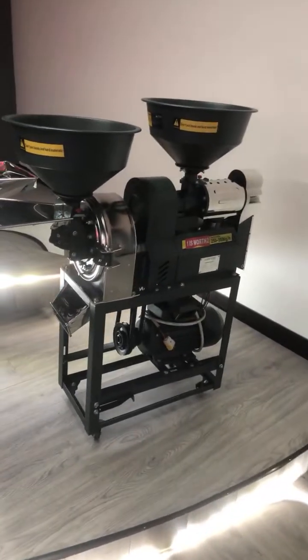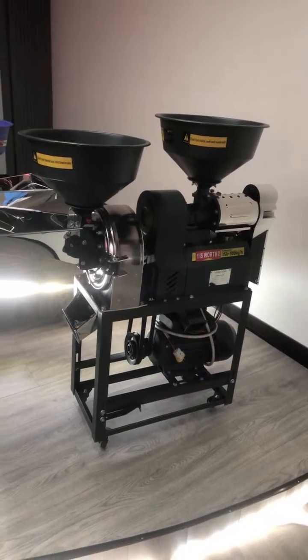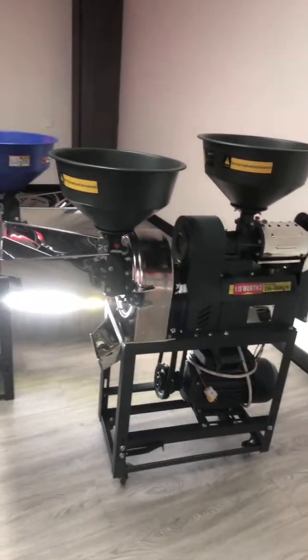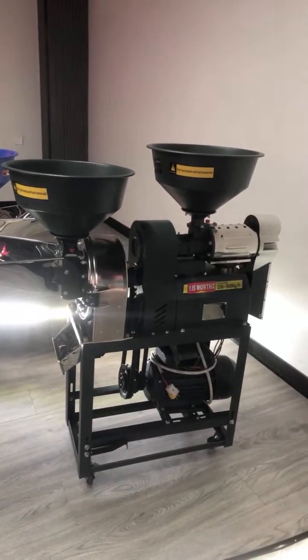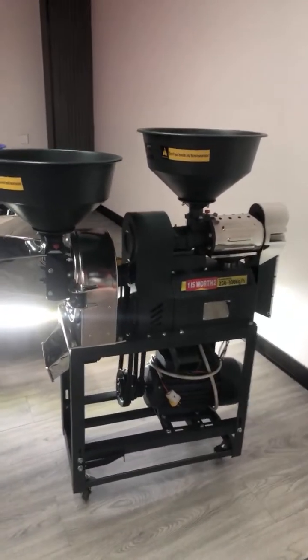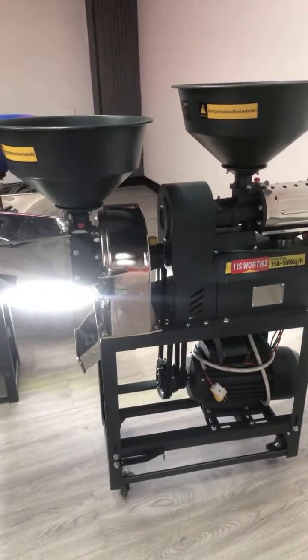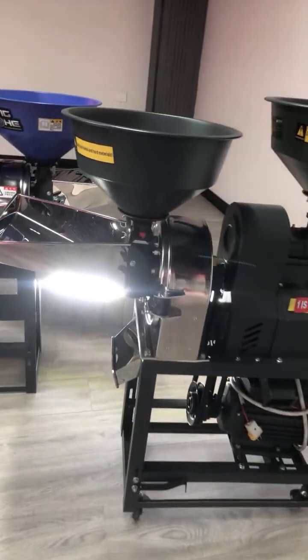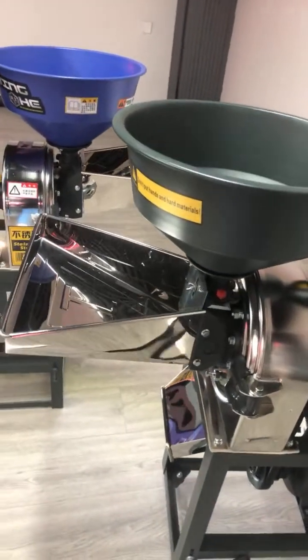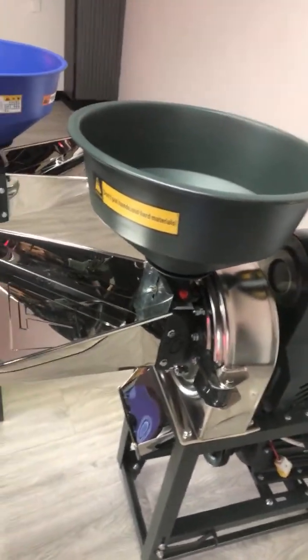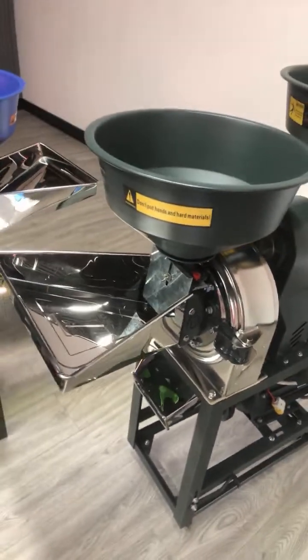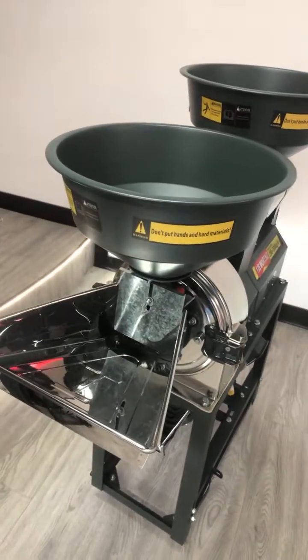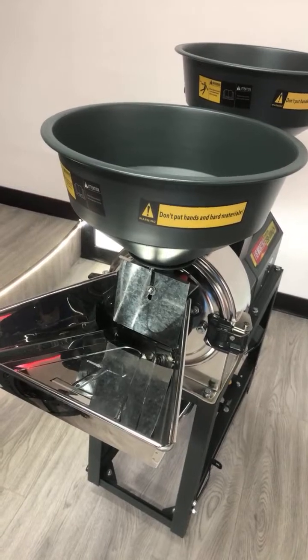This is also a combined rice mill machine, right? Because they had provided two different separate incline hoppers, it can work for rice as well as at the same time. You can process and grind different kinds of material.